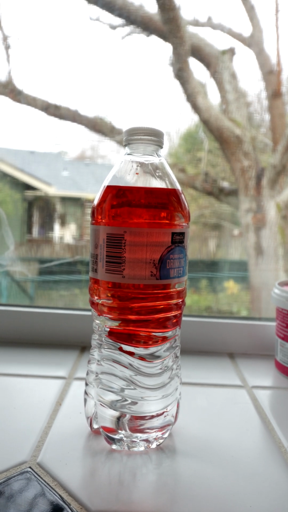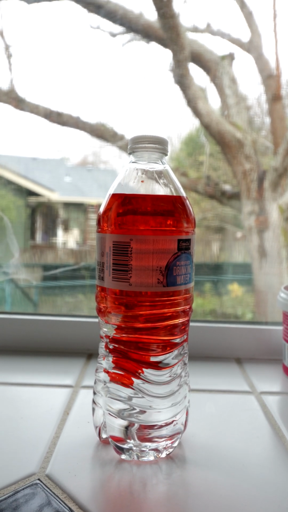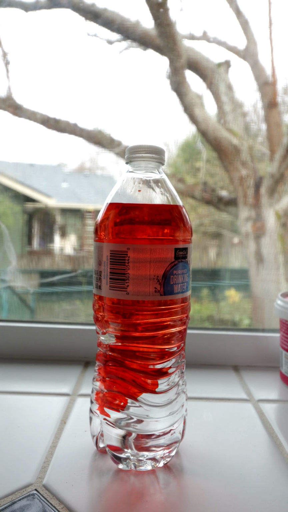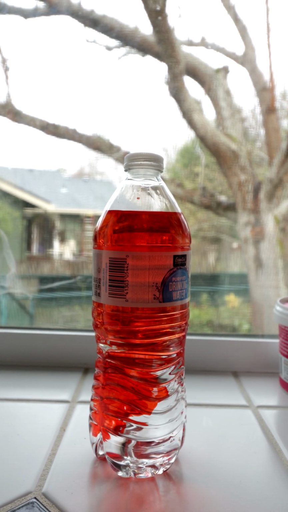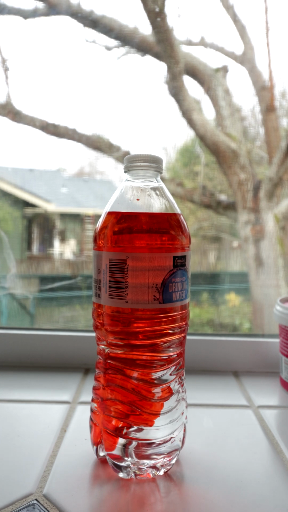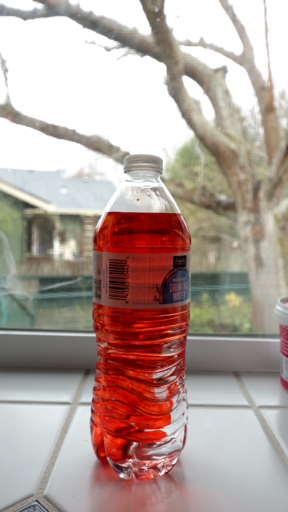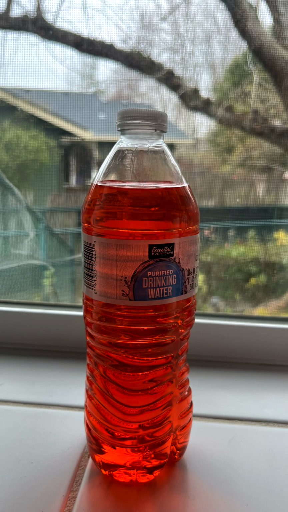In the solution, it was really clear and stable. The food dye was totally dispersed throughout. There was no scattering and no settling. This solution of food dye and water also does not have the Tyndall effect, which we'll talk about more later.